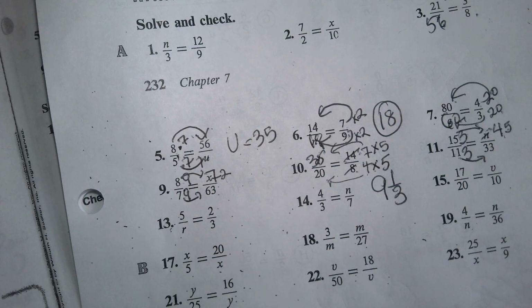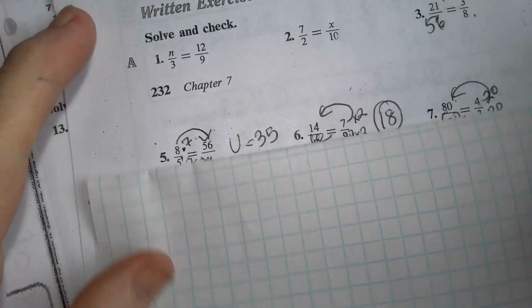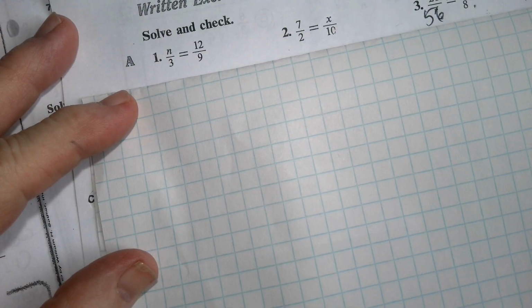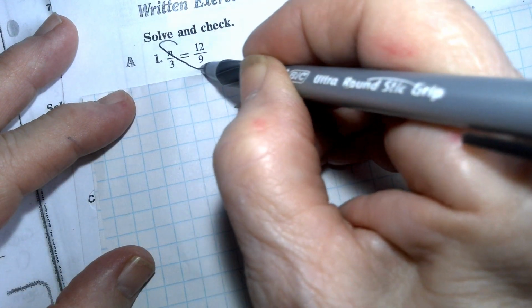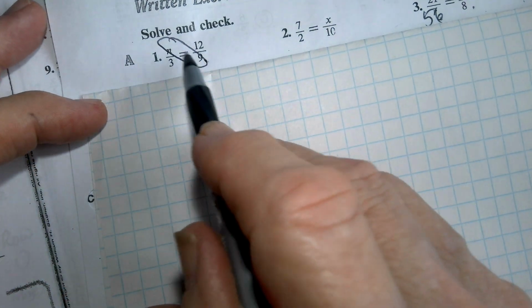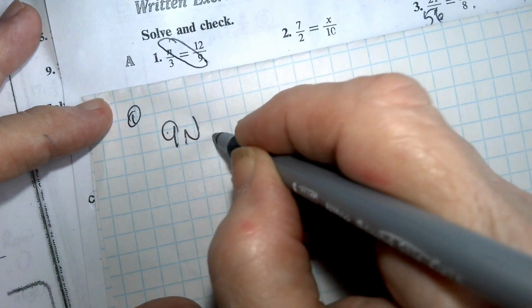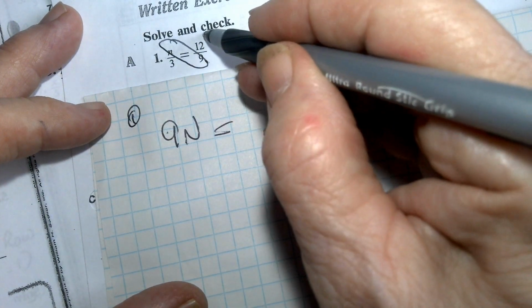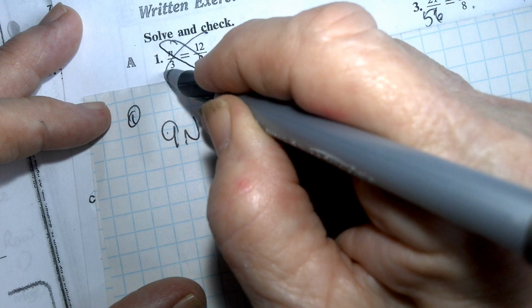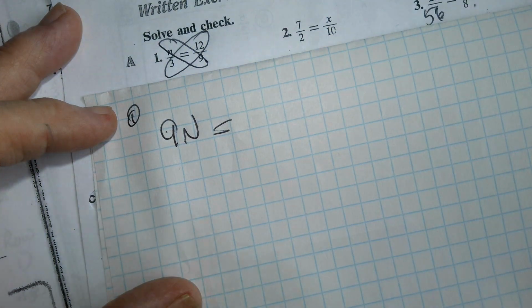Let's suppose I don't want to reduce. I'm worried about my reducing. I'm going to make a mistake. Cross multiplying works every single time. So I'm going to go 9 times n, which is 9n. But when I cross multiply, again, I could put it together, but I'm just going to show you an alternate.